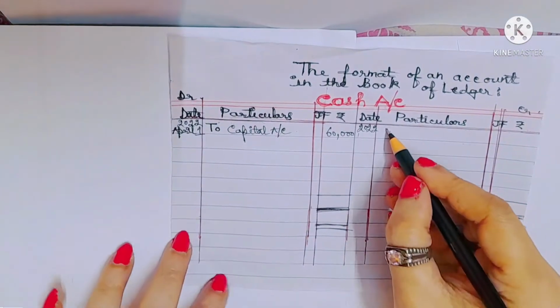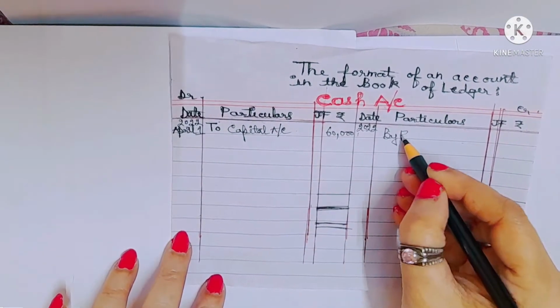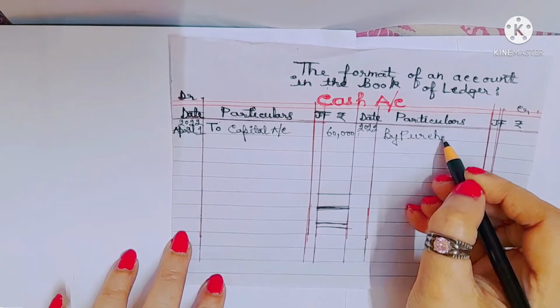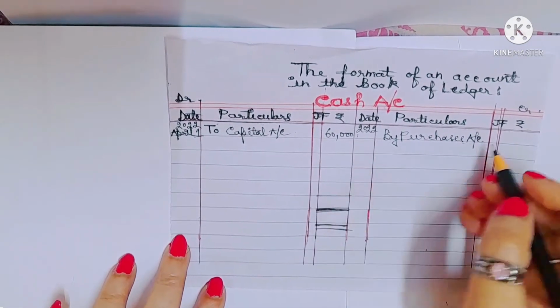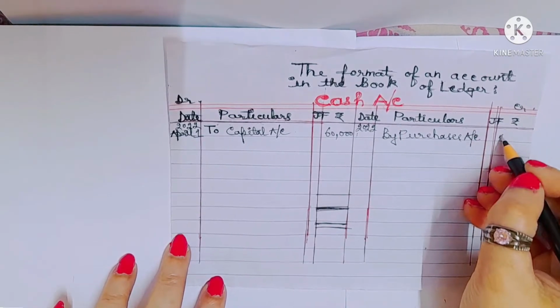Okay. So, by purchases account. How much? 10,000.